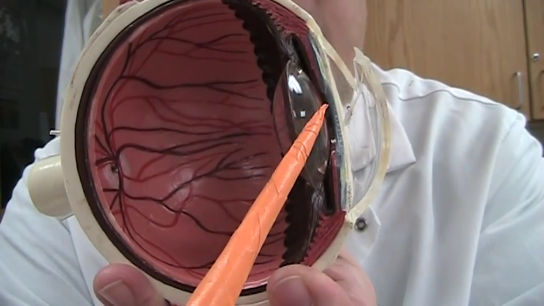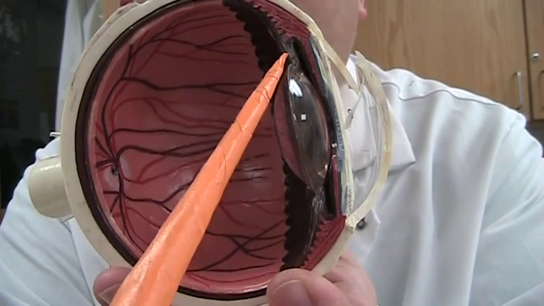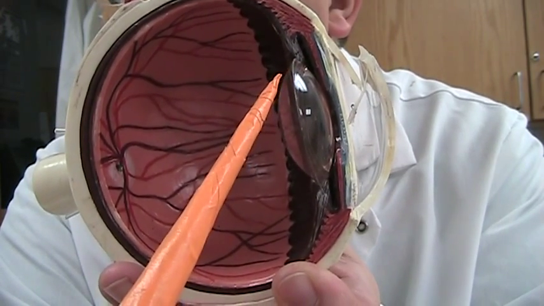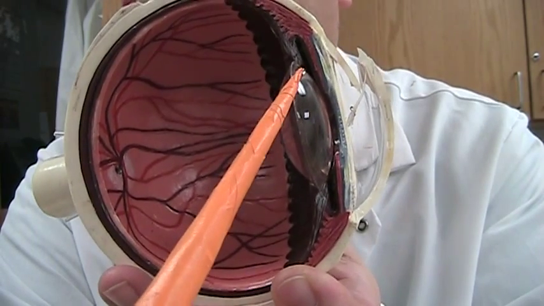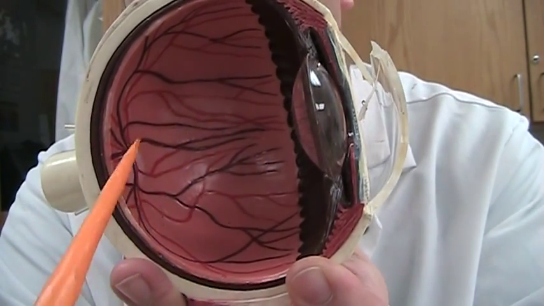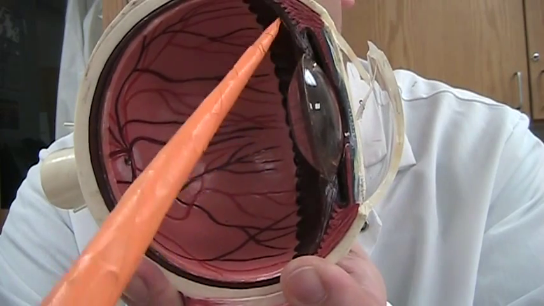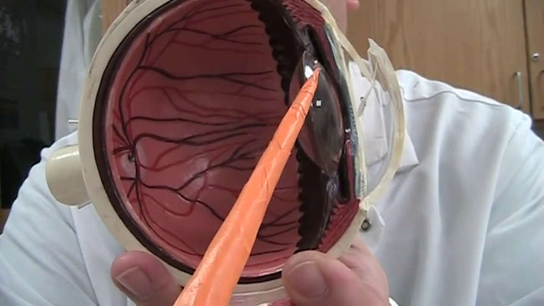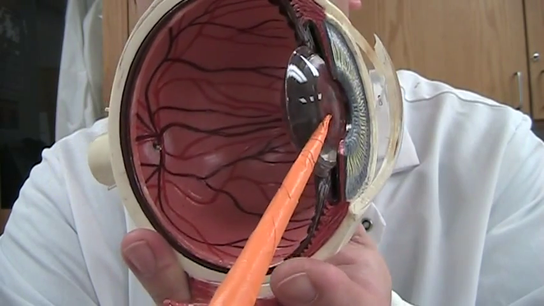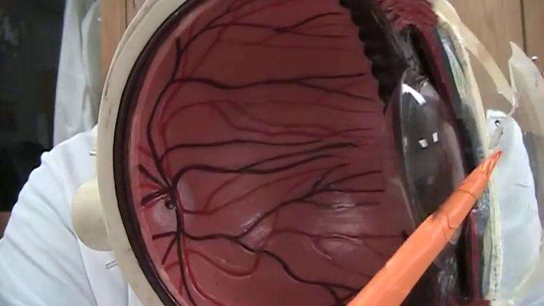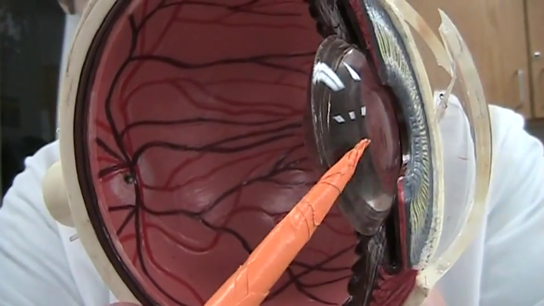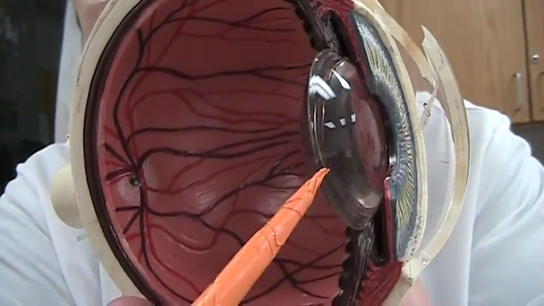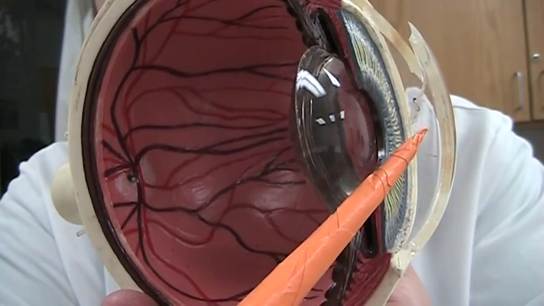I'm going to do anterior and posterior cavities because right here, from the lens back, this whole region is our posterior cavity. From the lens forward to the cornea, you can see it at an angle here, this is your anterior cavity.